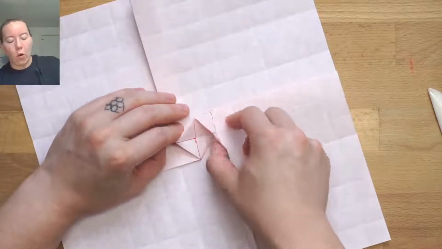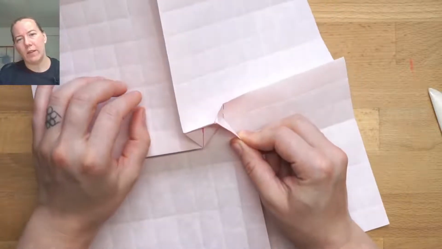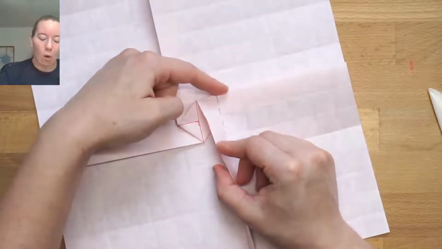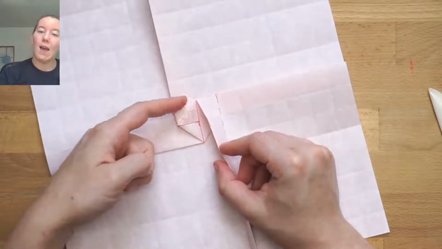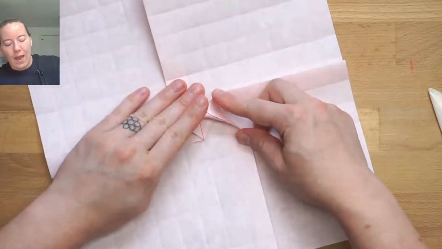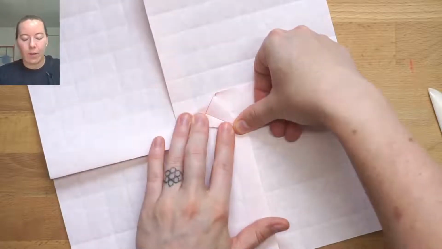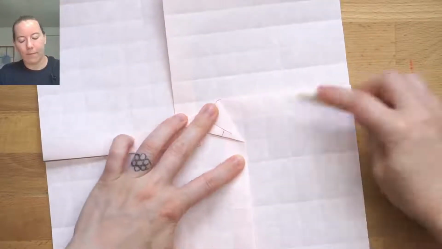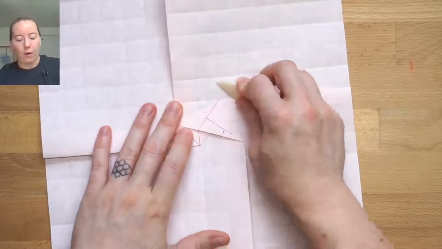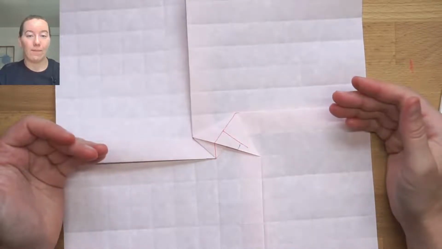So we're going to need to open this flap out. And here, if you've seen my video on right triangle twists, you'll notice I have a horizontal, a vertical, and a diagonal. So we get a right triangle twist, which is exactly the same as half of an open square twist, sitting on top of half of our closed square twist. And that's how we get the hybrid.